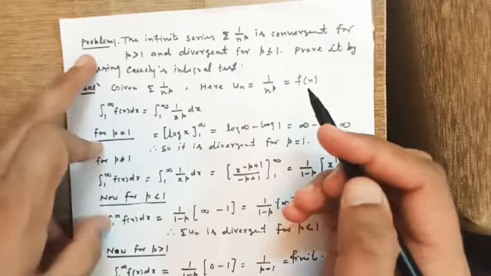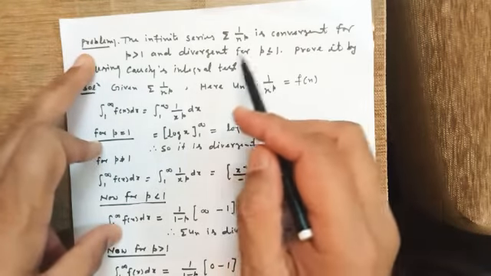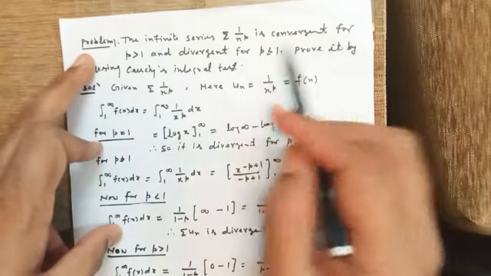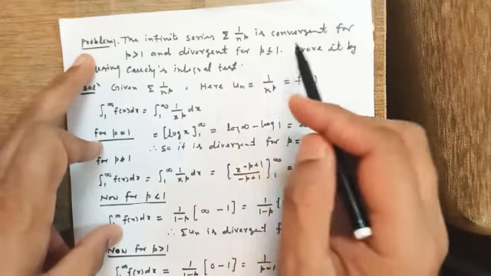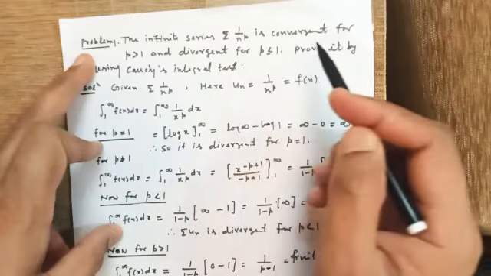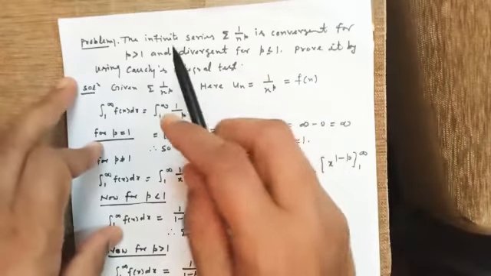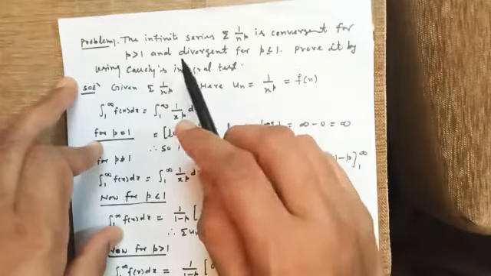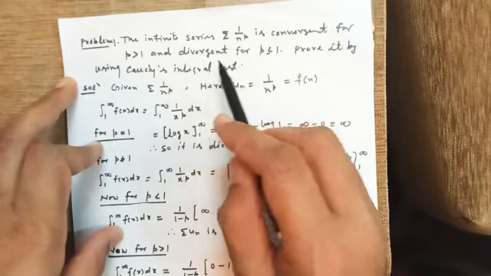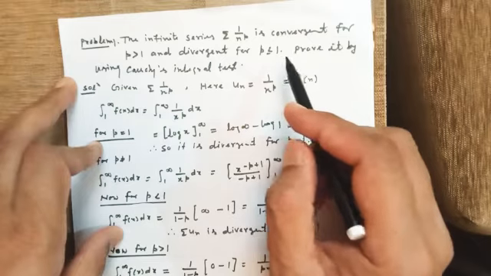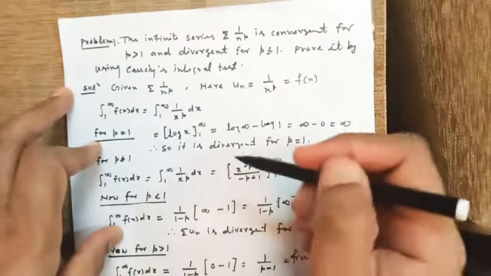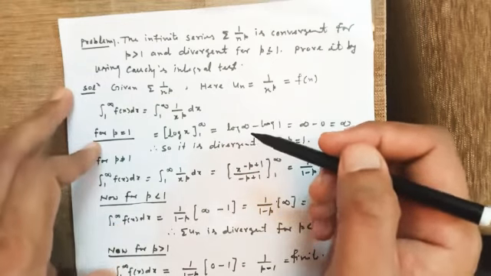The problem one is, this is a well known problem. This is the P series, and you have used this series in so many problems. So what is the P series? The infinite series 1 upon n to the power p is convergent for p greater than 1 and divergent for p less than or equal to 1. Prove it by using Cauchy's integral test.